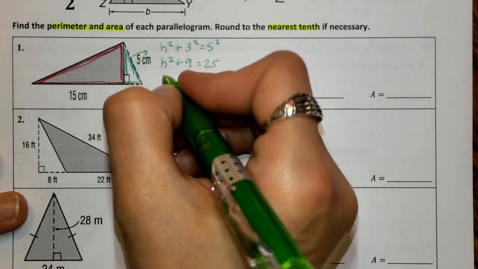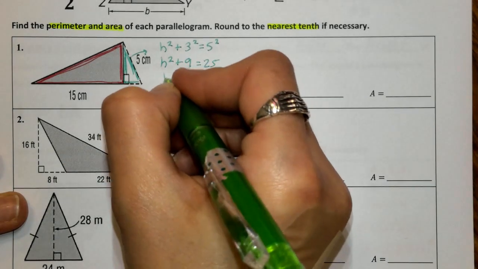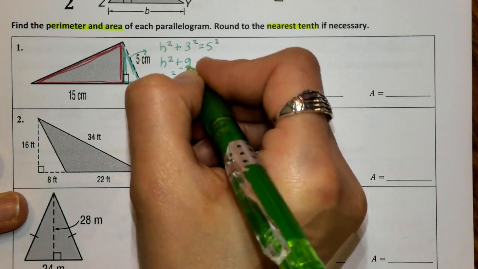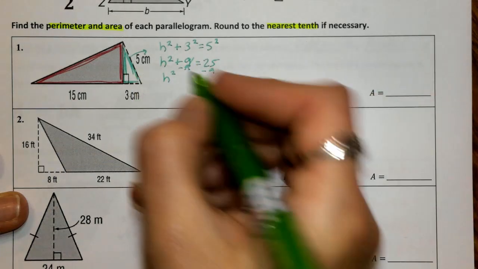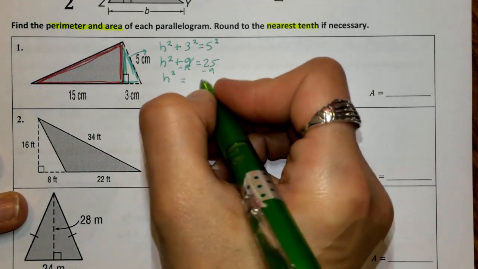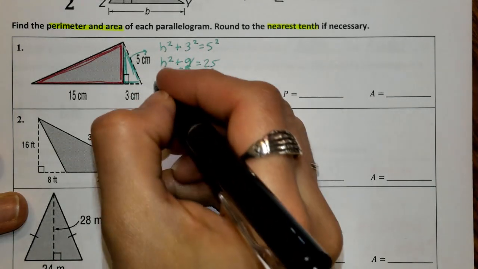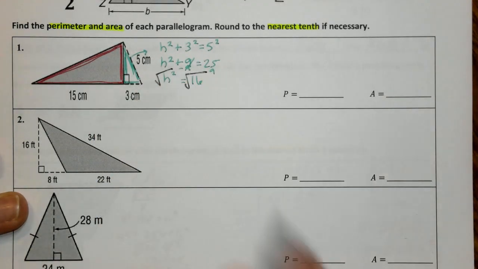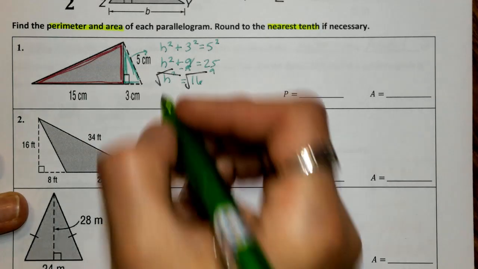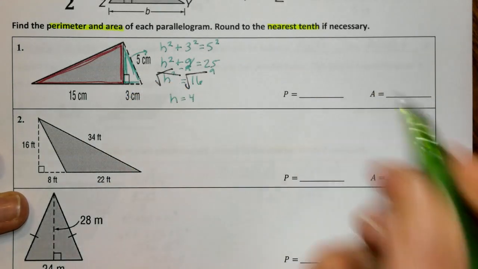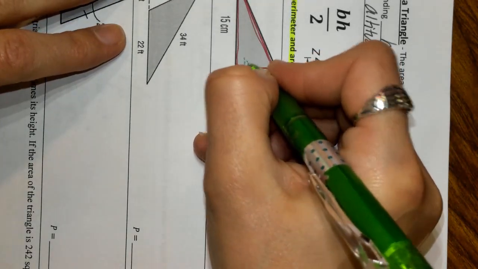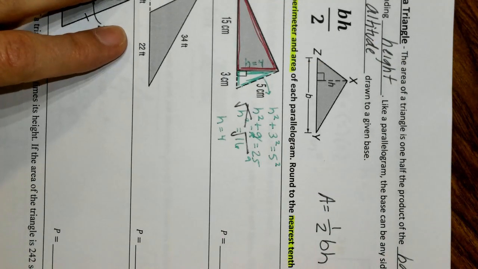For this problem, looking for a leg, we need to subtract. So we're going to end up with h squared equals 16. Then our last step in Pythagorean theorem, take the square root. It cancels the exponent, and your height ends up 4. So I got the height equals 4 right there.